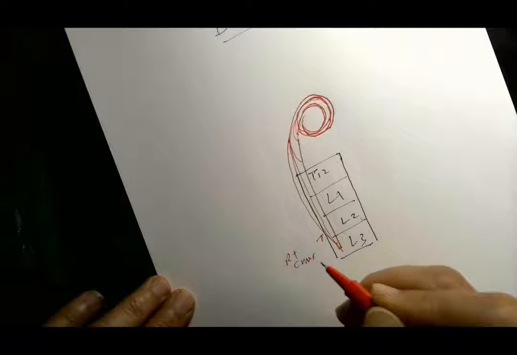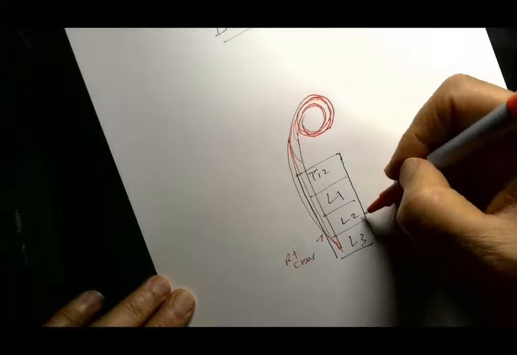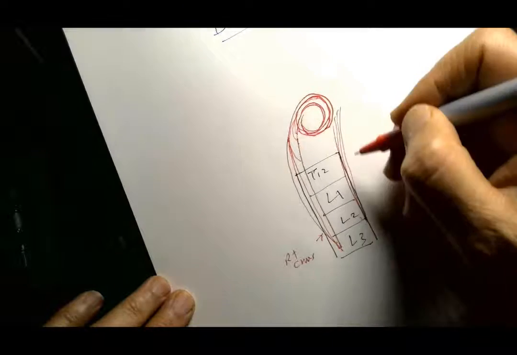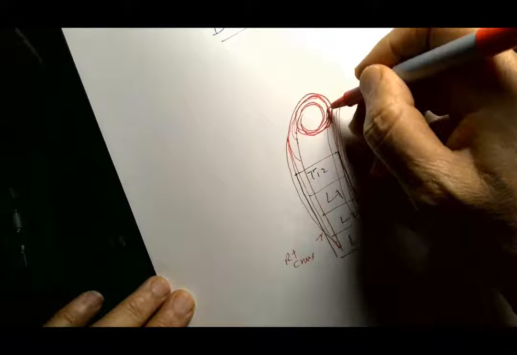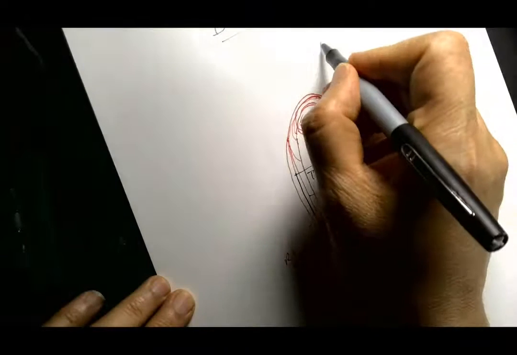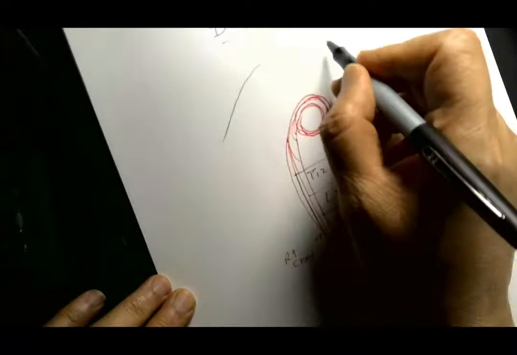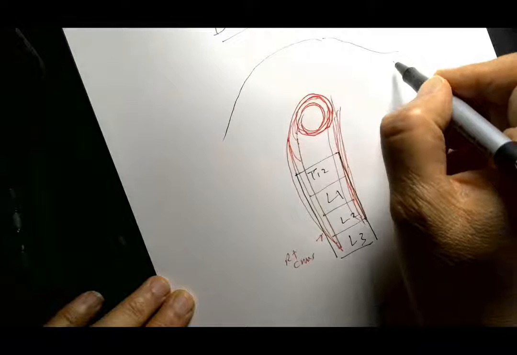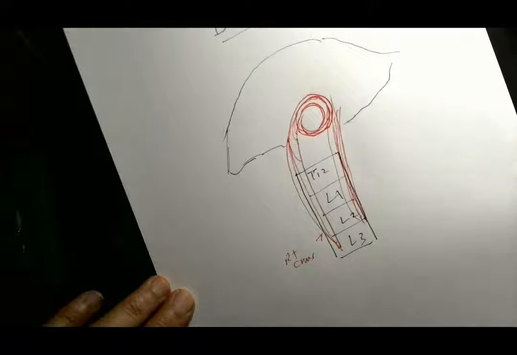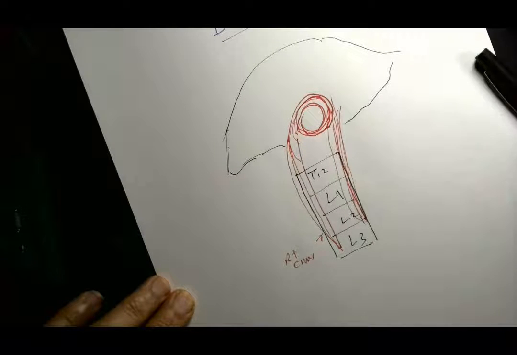So this is the right crus. Then the left crus is a little shorter. Again, everything goes and attaches to what we call the central tendon. The central tendon is a butterfly shape like this. It has a central part and the two sides. So this is the central tendon. This is the vertebral origin.